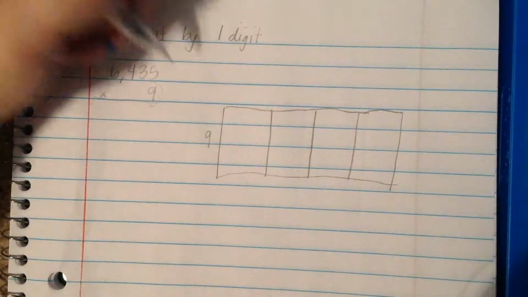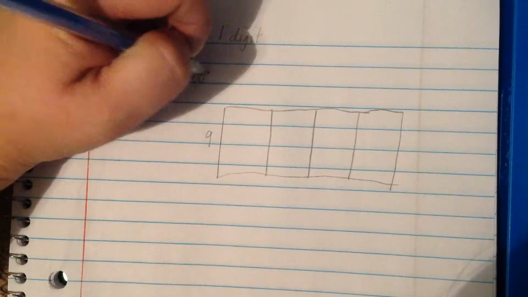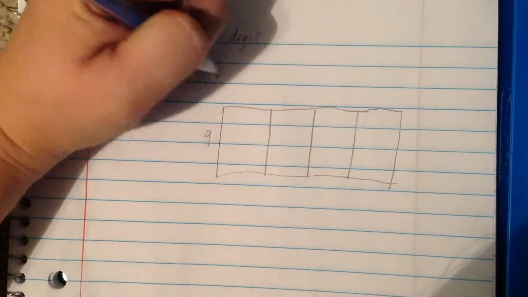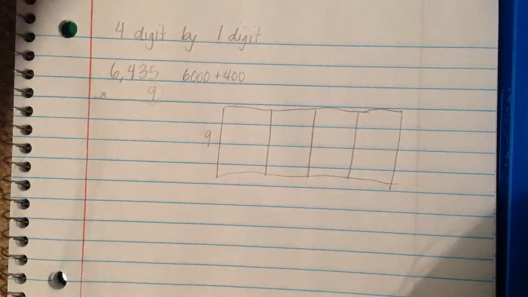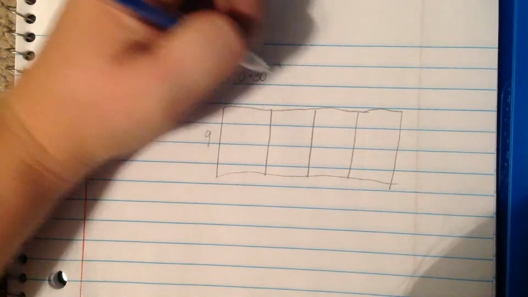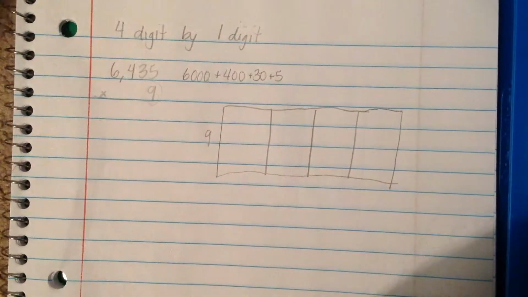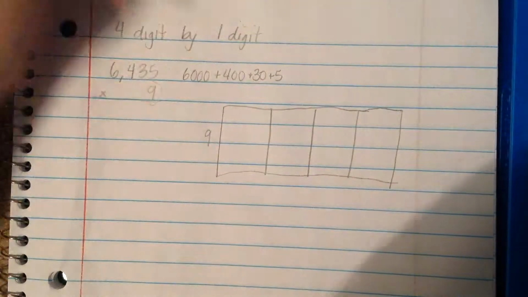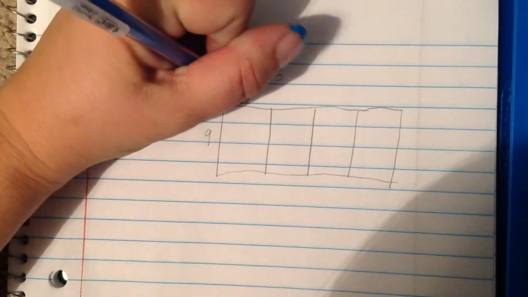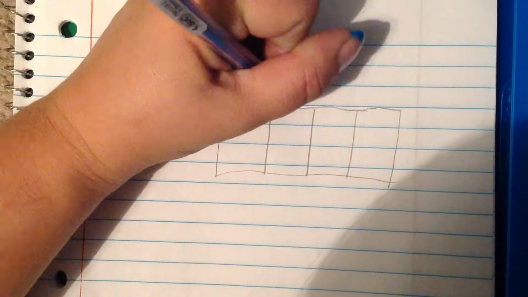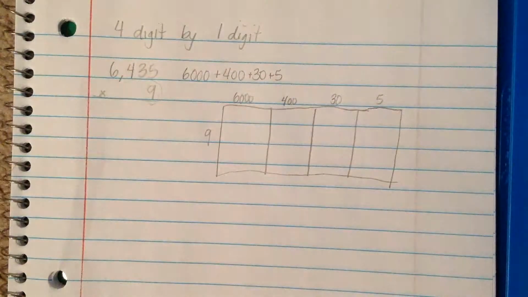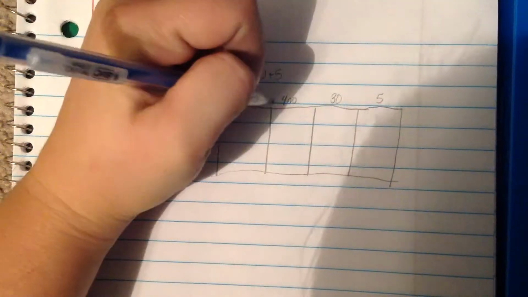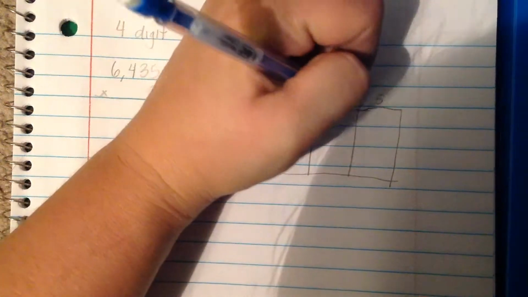So in expanded form, this would be 6,000 plus 400 plus 30 plus 5. And I'm going to take these numbers and write them at the top: 6,000, 400, 30, and 5. So that's my basic area model. Okay, I know that my little plus signs are in between.